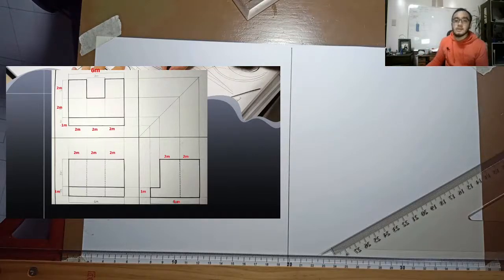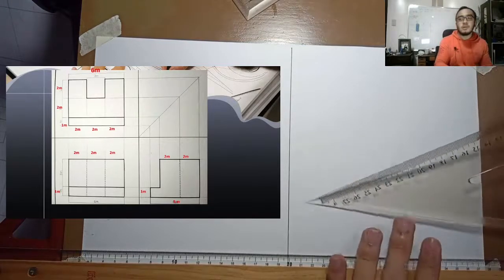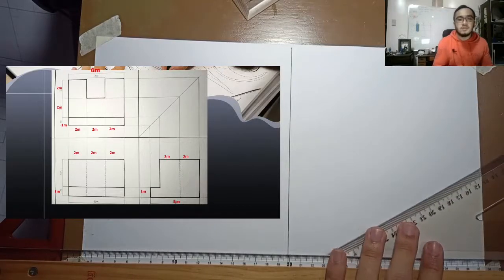And draw the box using construction lines. Then, dun sa box na yun, ipapasok natin tong mga views na to. Itong tatlong yan. And if you can remember our lesson a while ago that in isometric drawings, your angles should be in 30 degrees. So in this isometric drawing, we would be using a 30-degree triangle. So there.